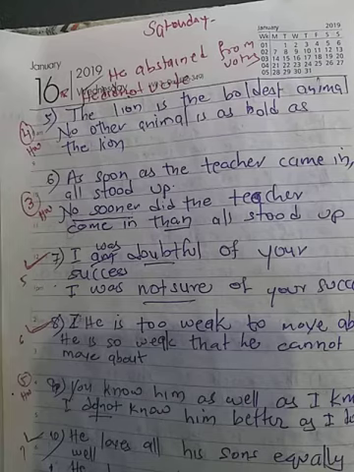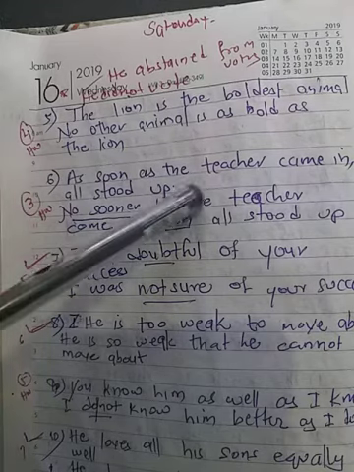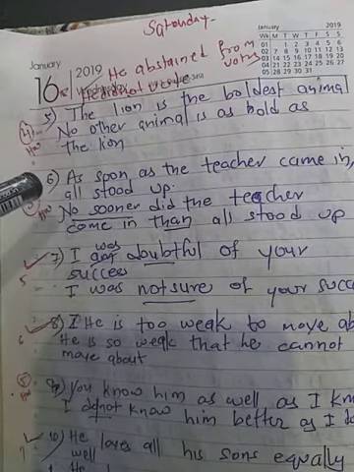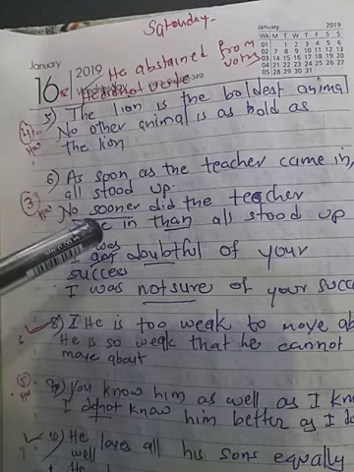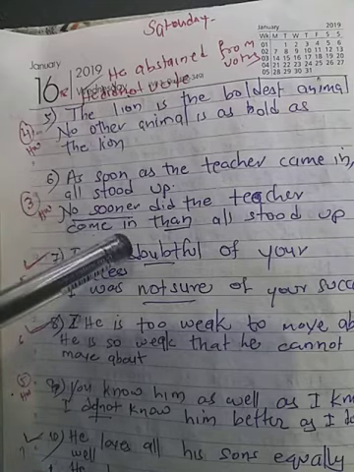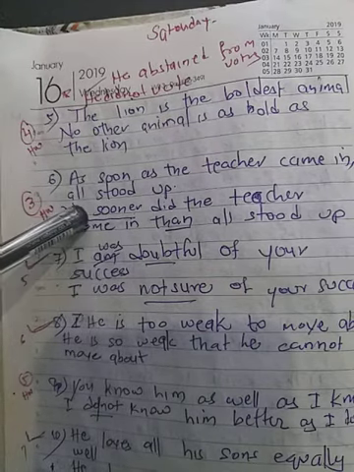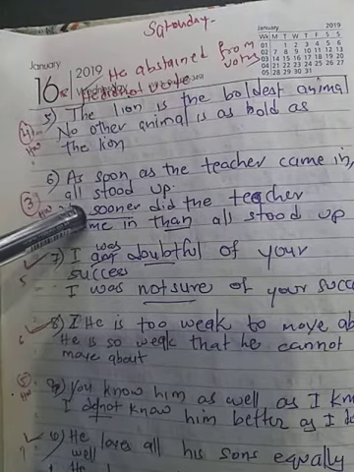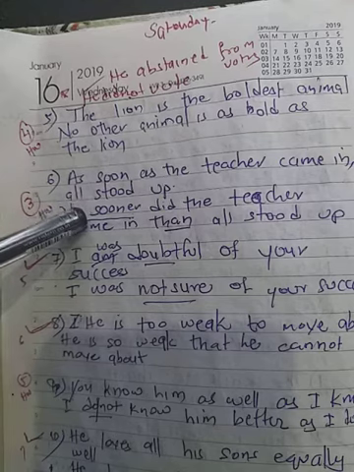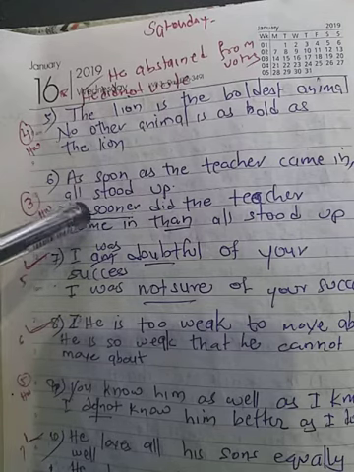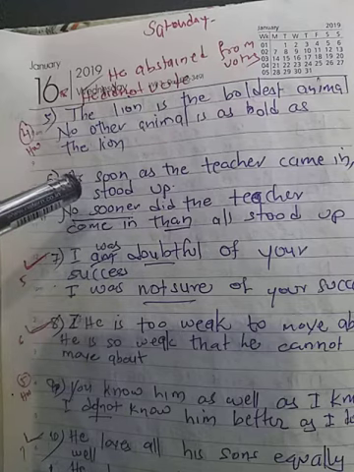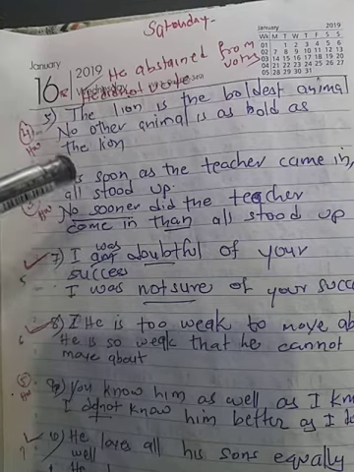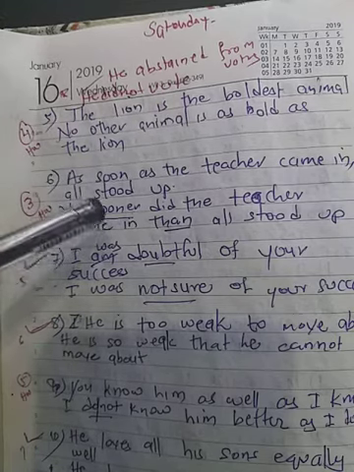Okay, in the sixth sentence, as soon as the teacher came in, we stood up. Here also another technique is used: no sooner did the teacher come in than all stood up. So here, in no sooner did the teacher, we have added no, but this is another grammar topic, the use of no sooner, which can also be asked. Here we have taken no as a negative, and satisfied our purpose of making it negative by using no sooner than.